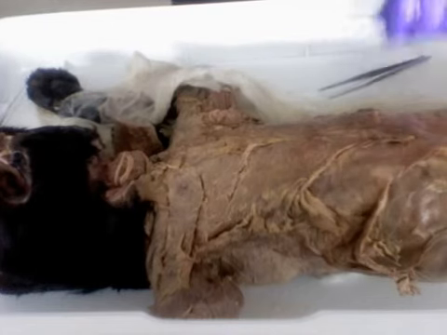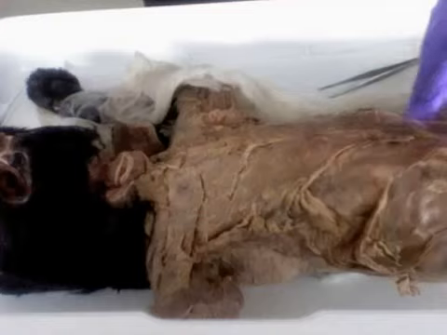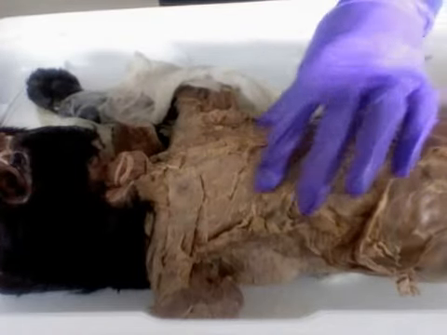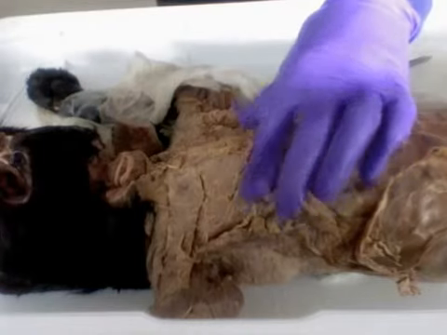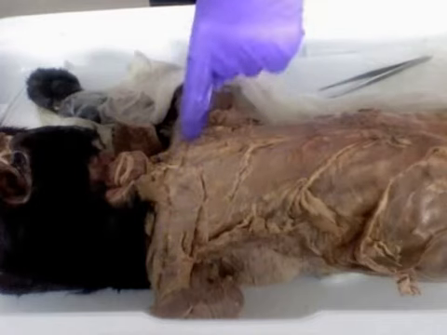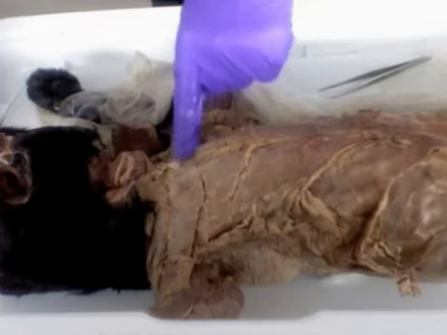Okay, so one more time, the superficial thoracic muscles. We have our xiphihumeralis here at the bottom, the pectoralis minor, the pectoralis major, and then extending all the way across here, the pecto-antebrachialis.